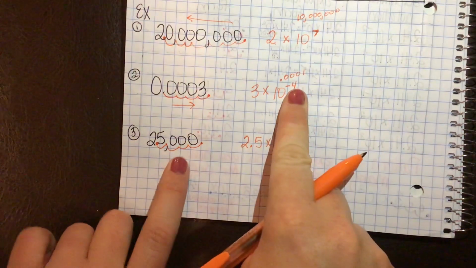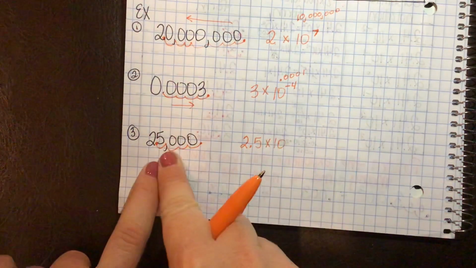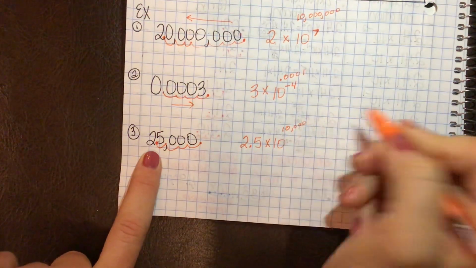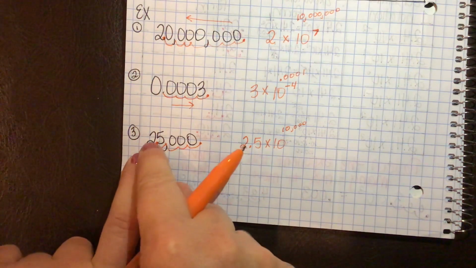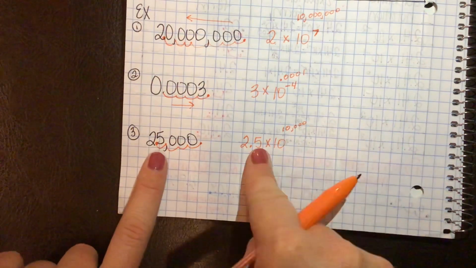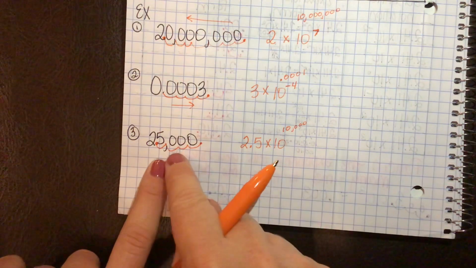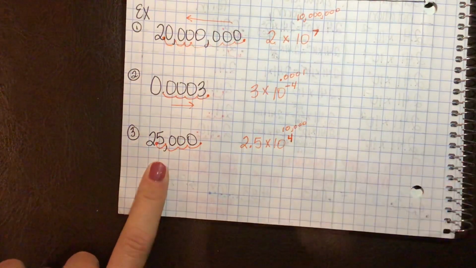Now, notice the previous one is a -4 because that was a 0.00003. This one I need to multiply by 10,000 because I'm going all the way into the 20,000, which is two 10,000s. So I'd have to do 2.5 times 10, and then 1, 2, 3, 4 would be my exponent.